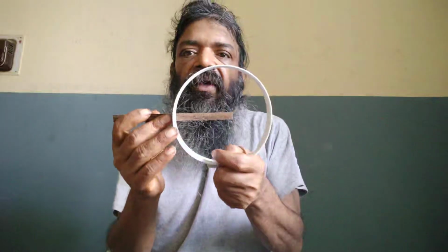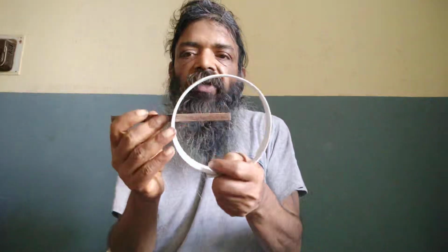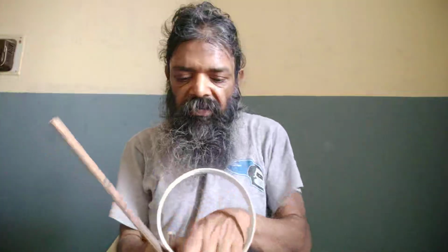In the polar coordinate system, what we are seeing is, if this is a circle, and this is the radius, consider this is the base.